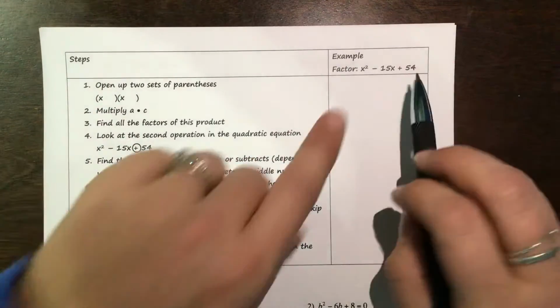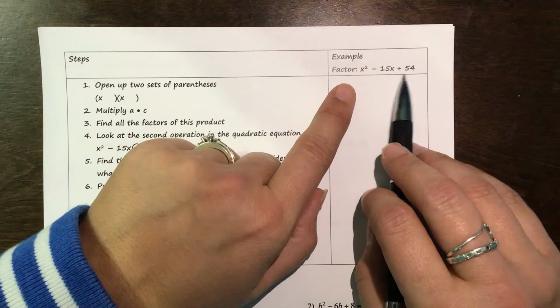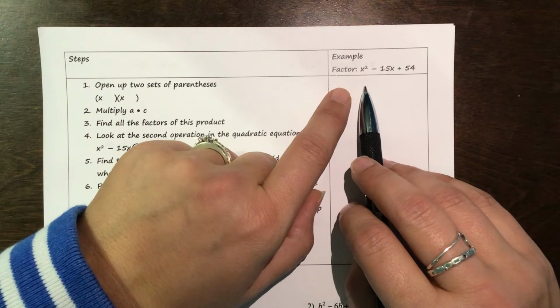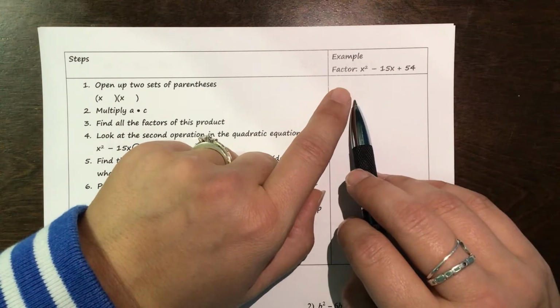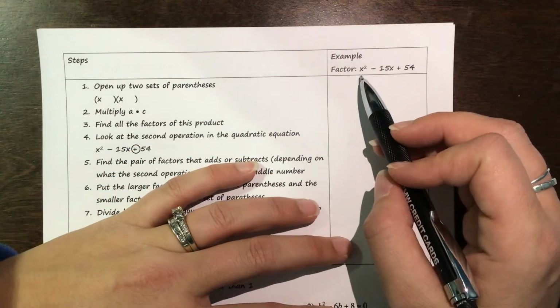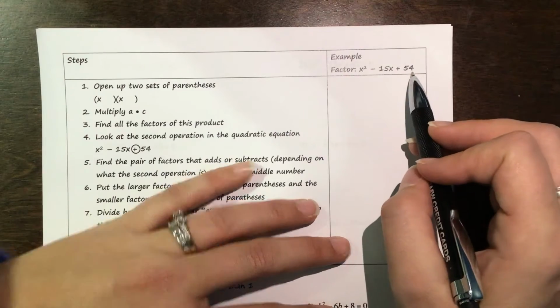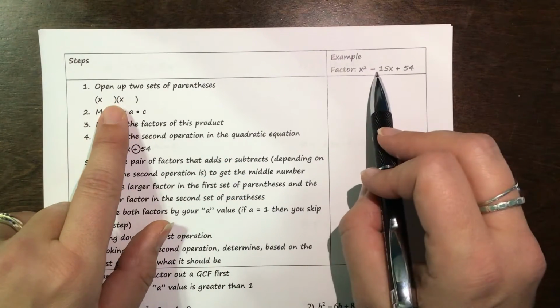We are going to factor x squared minus 15x plus 54. Today we're just going to talk about factoring, and then tomorrow, once we've factored it, we'll talk about solving the equation. So we're going to do this in 2 parts. If we start with x squared minus 15x plus 54, this is telling us what we do, and we're going to show it over here using this example.